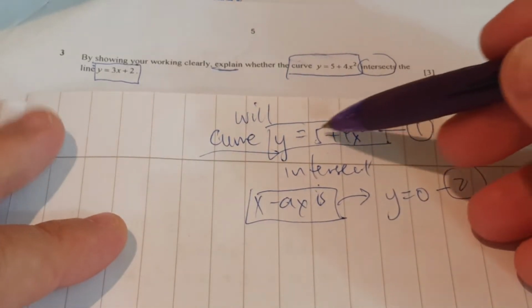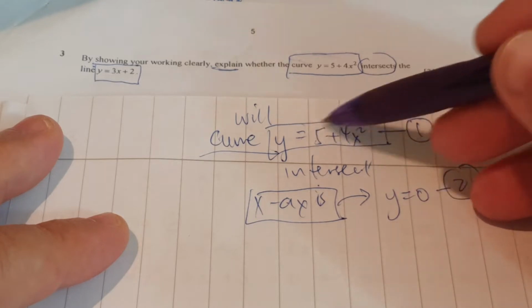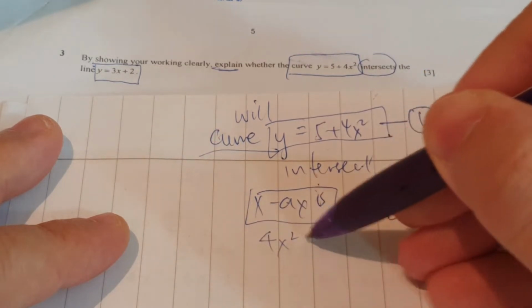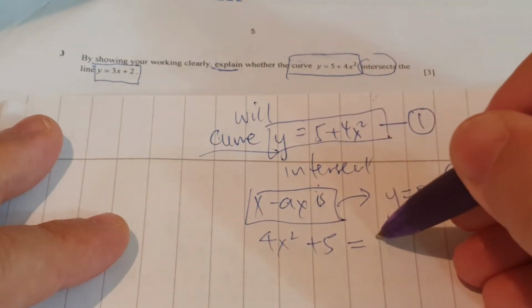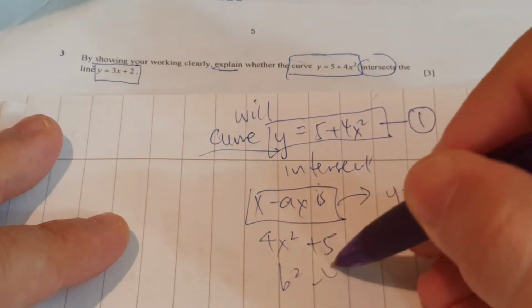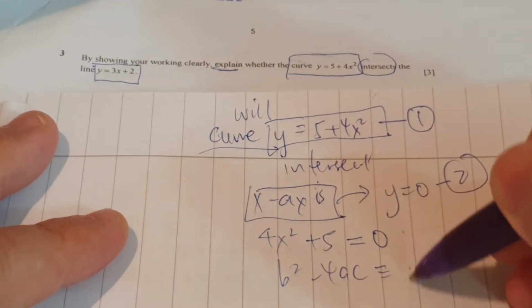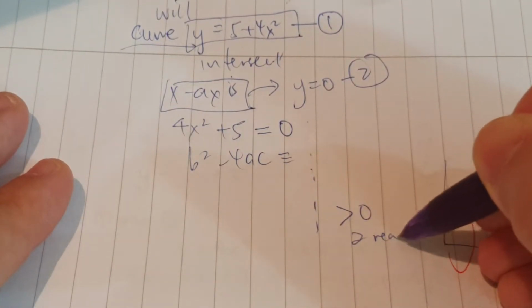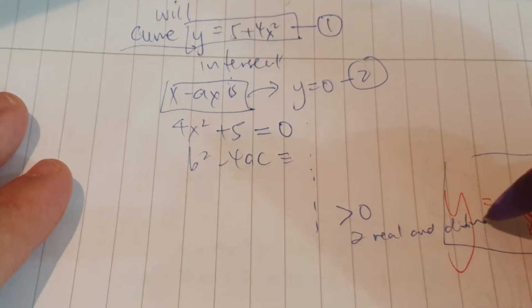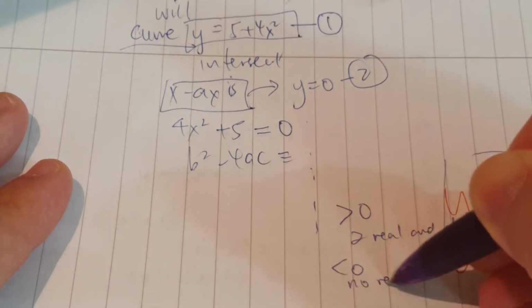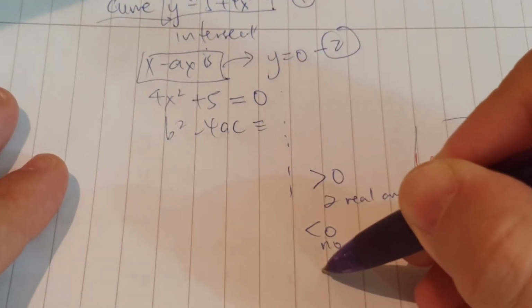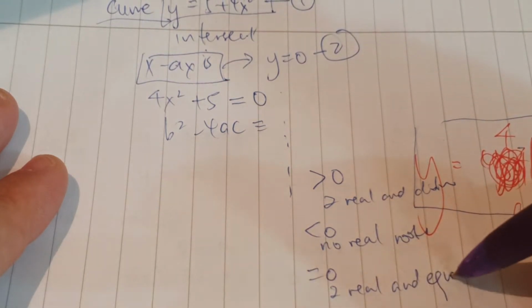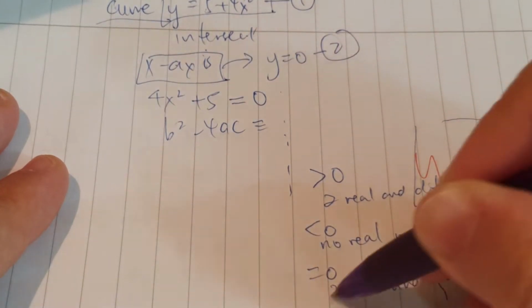So when you try and find the discriminant for this, it's just 4x squared plus 5 equals 0, and then you find your b squared minus 4ac. If it's greater than 0, then there are two real and distinct roots, right? If it's less than 0, then no real roots. If it's equal to 0, then two real and equal roots. Alright, so that was what we did, right?